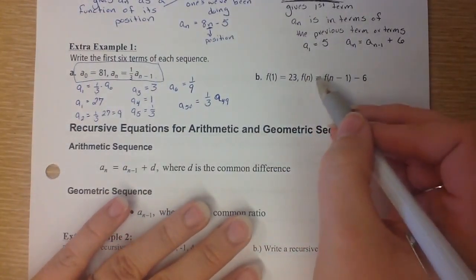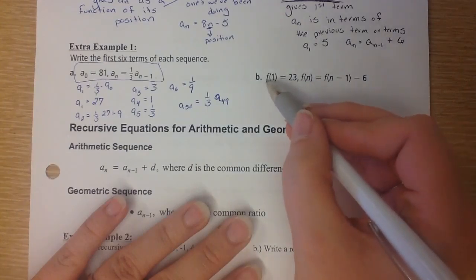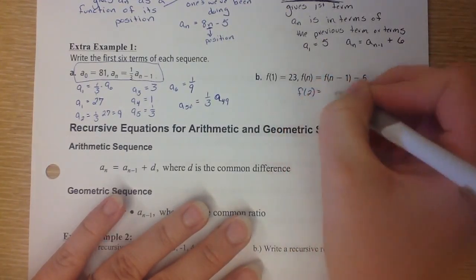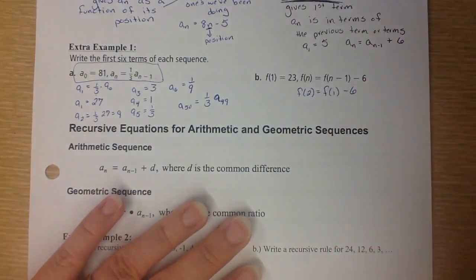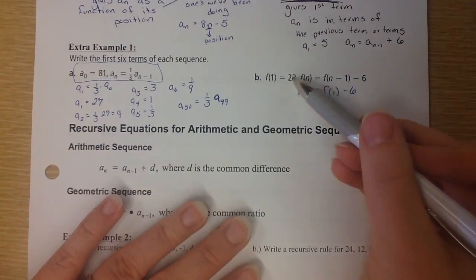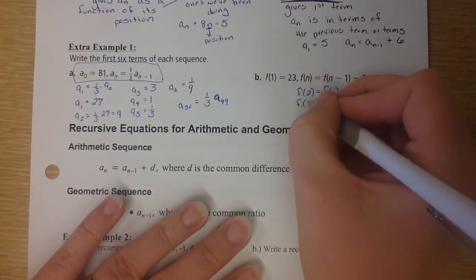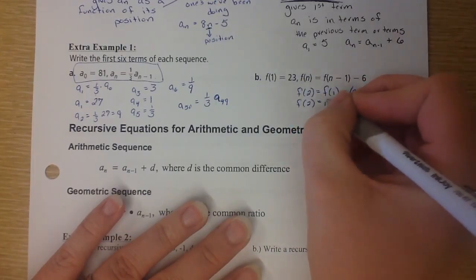My rule is then, if I want the first term, that's f of 1, 23. So if I want f of 2, I would need to take f of 2 minus 1, f of 1, and subtract 6. So I need to take my previous term, which is 23, and subtract 6. So f of 2 would be my previous term, 23, subtract 6, so 17.